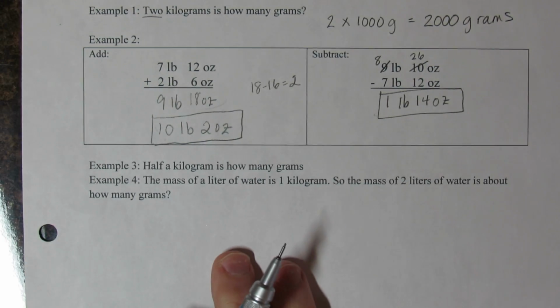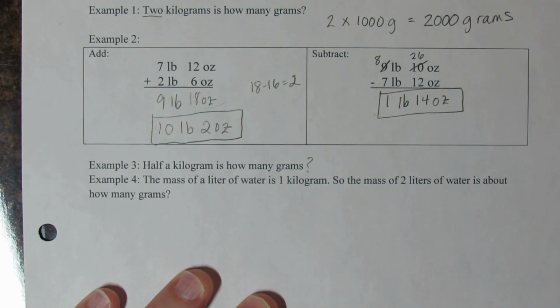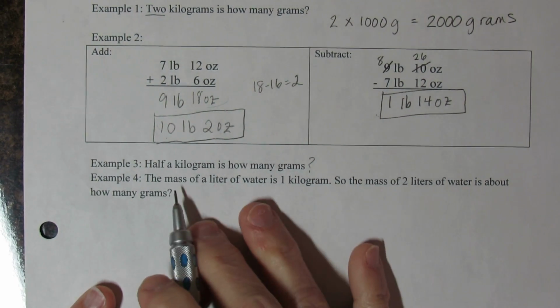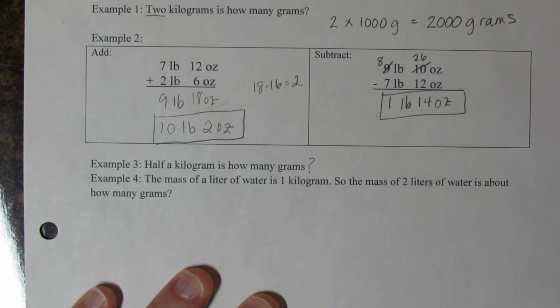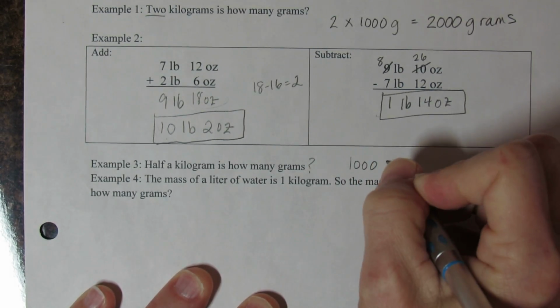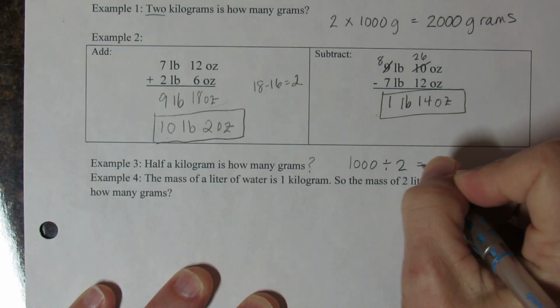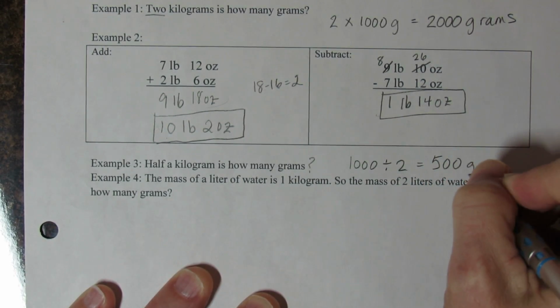Half a kilogram is how many grams? Remember, a kilogram is 1,000 grams. So 1,000 divided by 2. Half means divided by 2. So that's 500 grams.